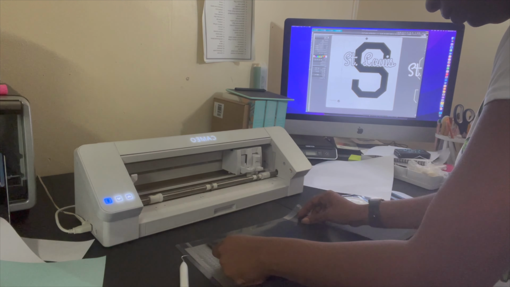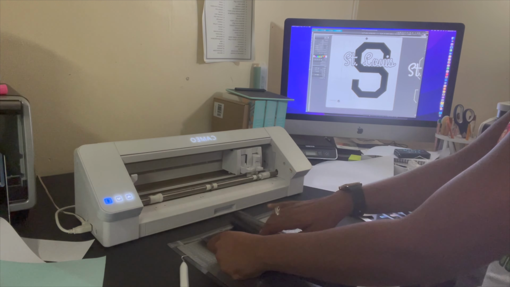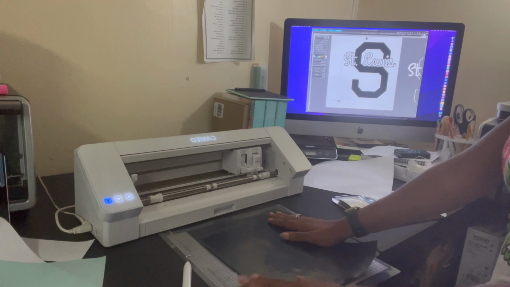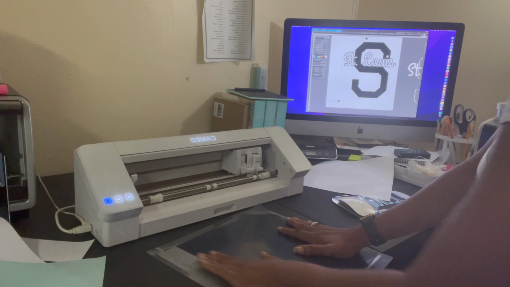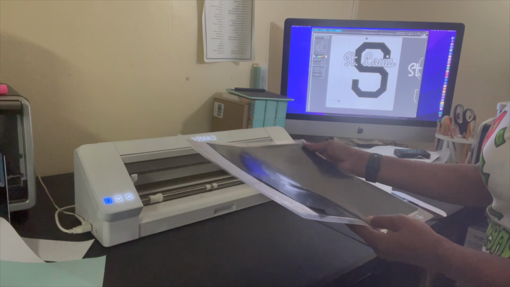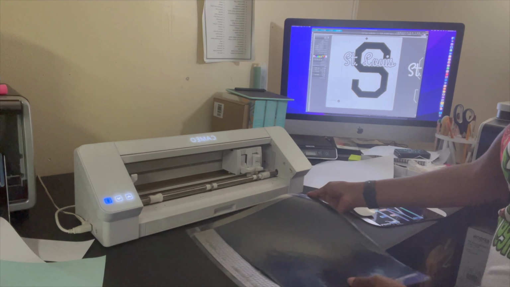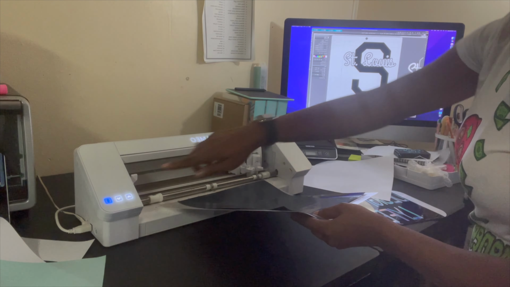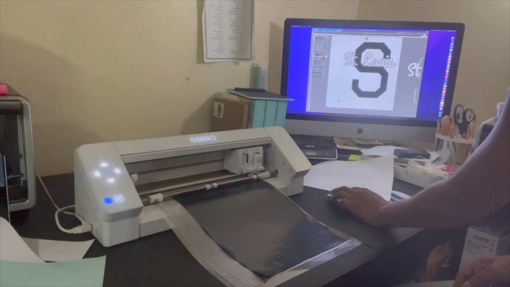I also dulled the sound a bit because the Cameo 4 is quite loud when it goes through the cutting process. There is a firmware update they released that cut it down quite a bit, but it used to be way louder. But here we go, off to cutting.